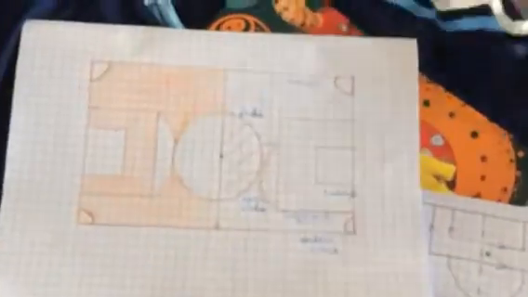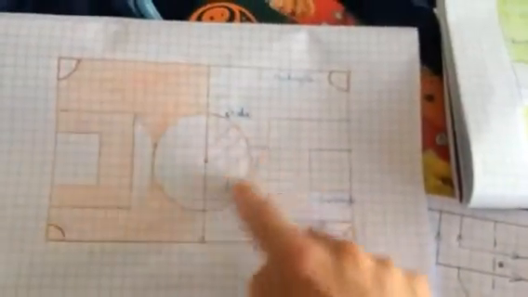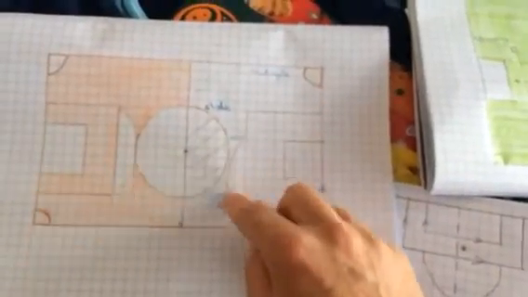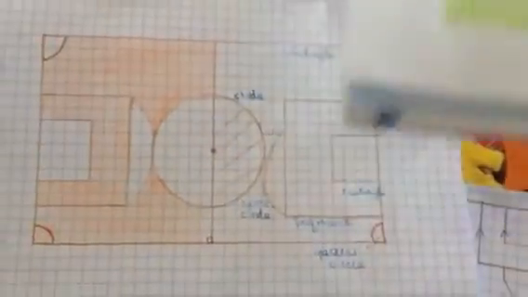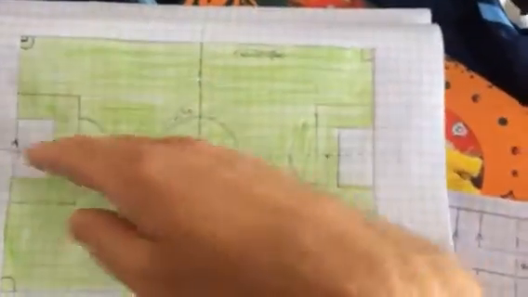Another example here. Got the circle. Got the arc and the sector. Got some quarter circles there. Parallel lines. And more examples of lines of symmetry.